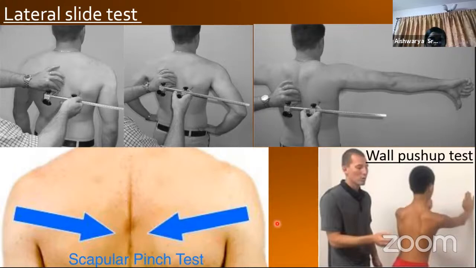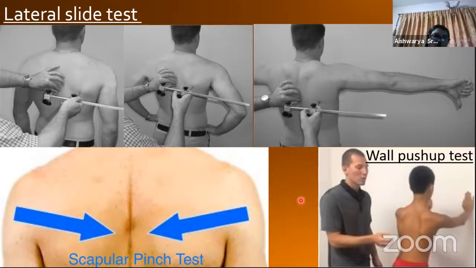And the next one, we have the scapular load test. I'm sorry, I don't have a picture for it, but what you do is you keep a manual load on the anterior, posterior, superior, and inferior aspect of the arm, and then you have to see if the scapula moves. Now, if the scapula moves by more than 1.5 centimeters, then it is a confirmatory sign.